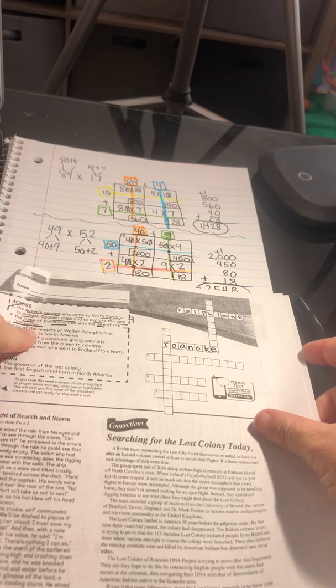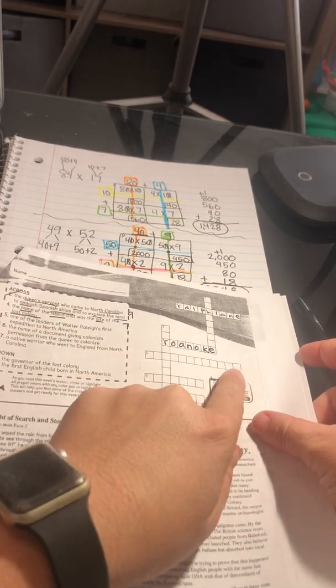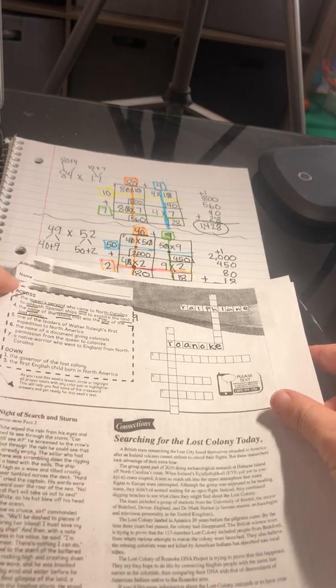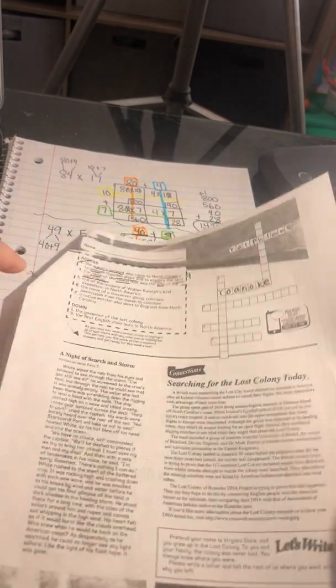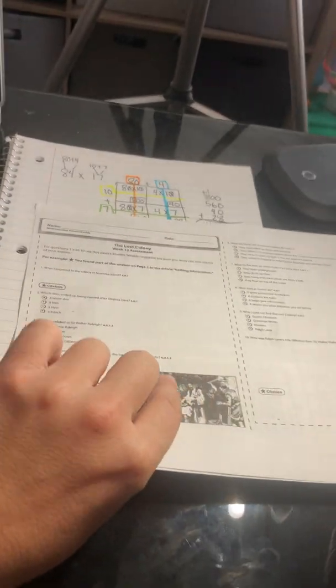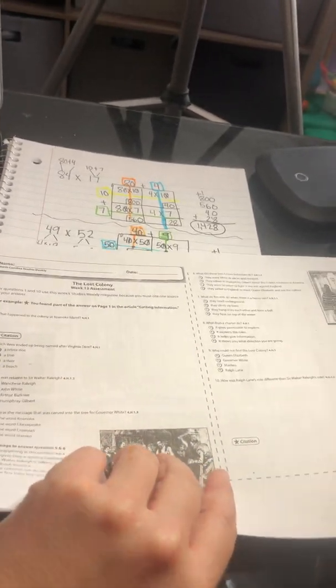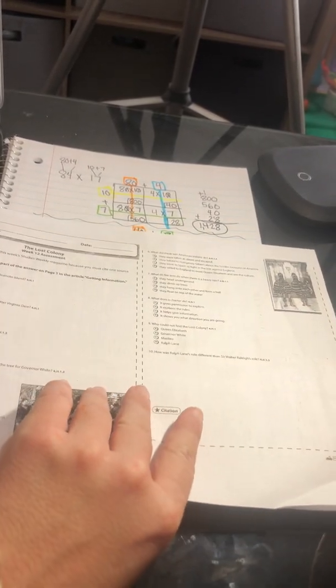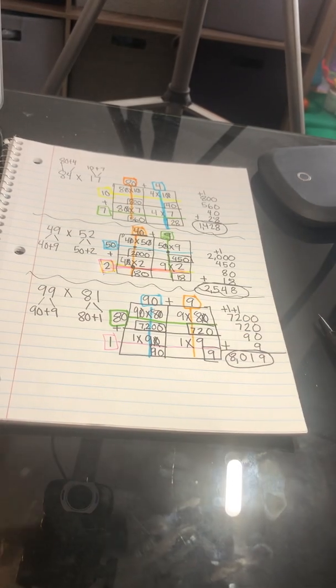Look for your keywords. Count how many boxes it is. And then find the answers in the text. They're pretty much word for word from the text. And then you're going to turn it over. And there is a test on the back that you need to find your answers in the text for the test.